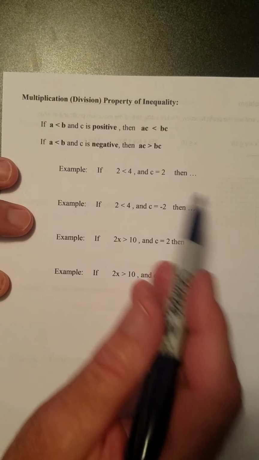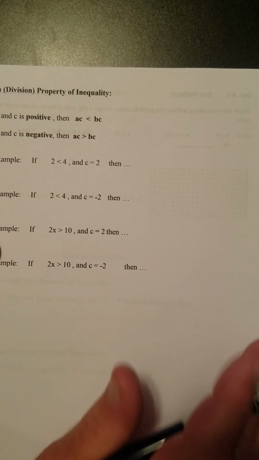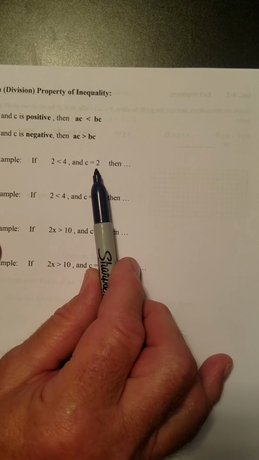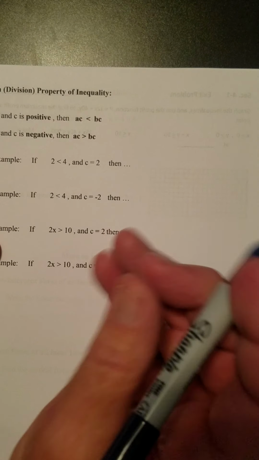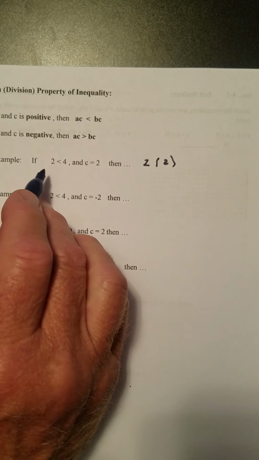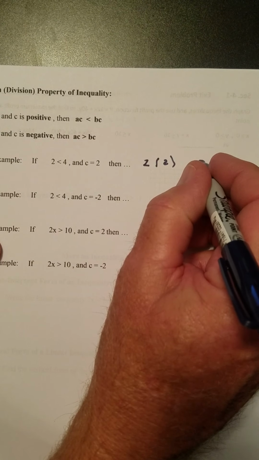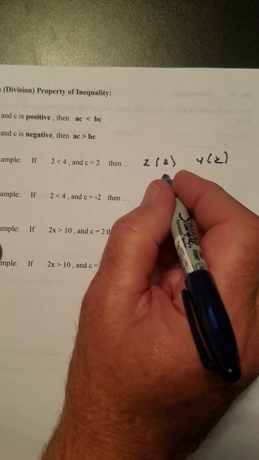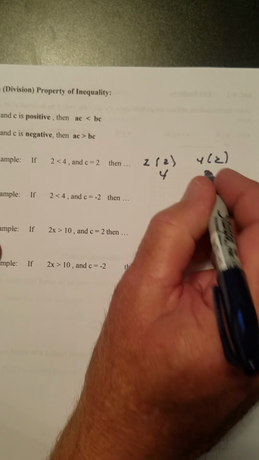Okay, so let's take a look at this one. This says 2 is less than 4, so A is less than B, and C is what? It's positive. So that means if I take 2 times 2, and on the other side I had a 4 times 2, so that's 4, and that's 8.